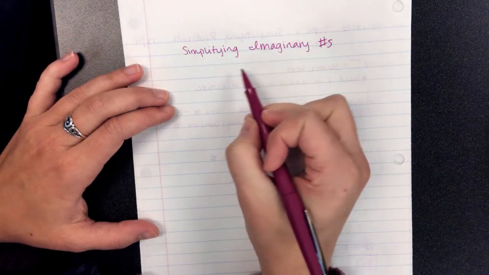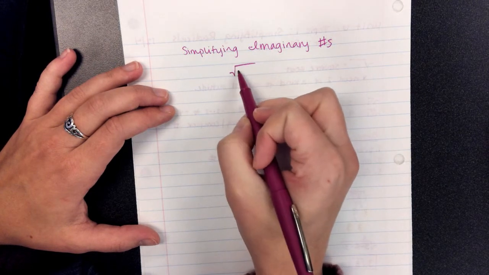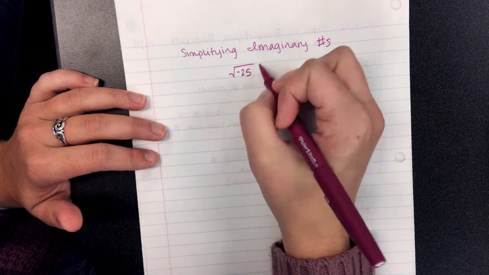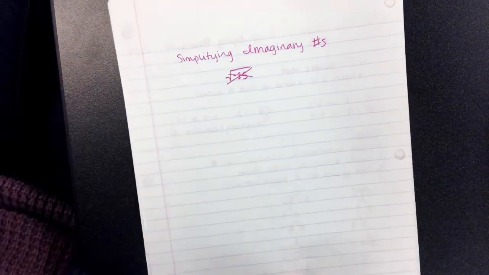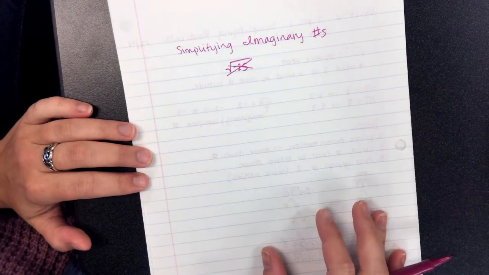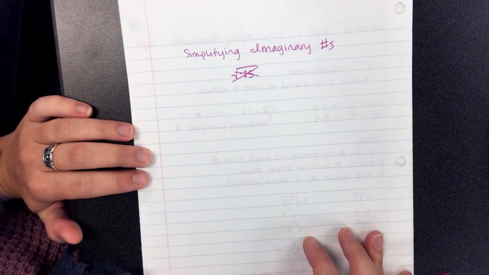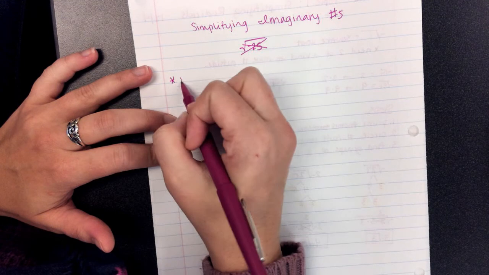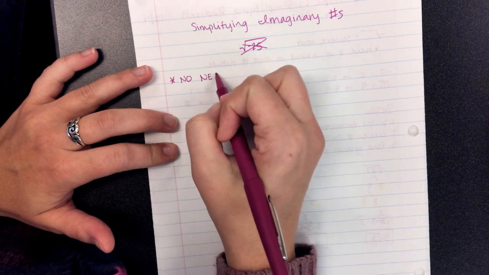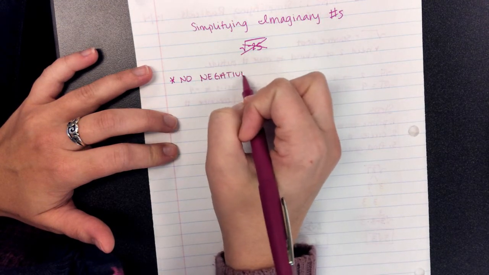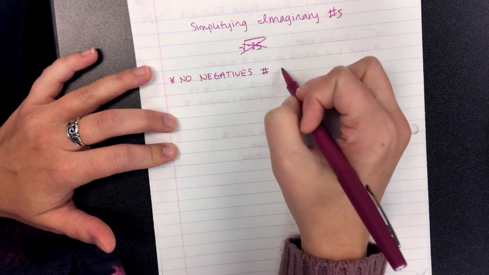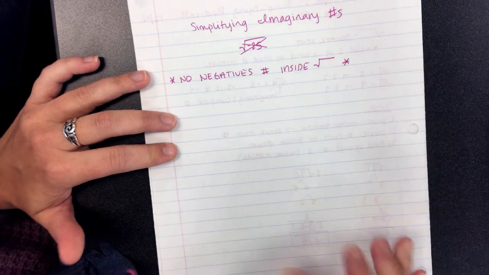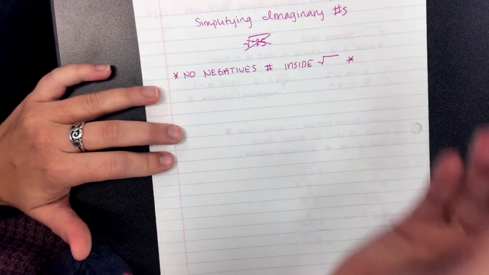That's what I was talking about where you have a negative inside, negative 25. Until today, you can't do this because we don't know two numbers that actually multiply to give me a negative 25 that are the exact same. So the biggest thing to remember is you can have no negative numbers inside the radical. You can have them outside, they cannot be inside.